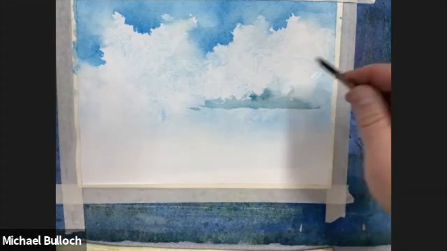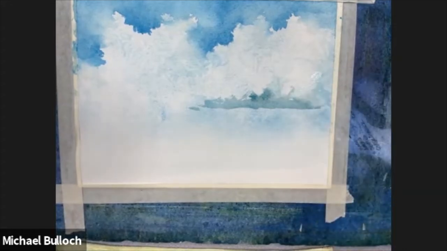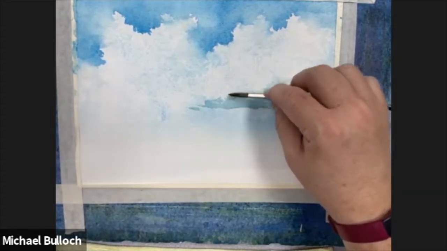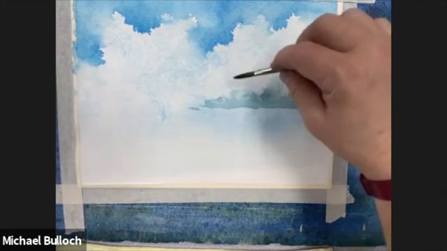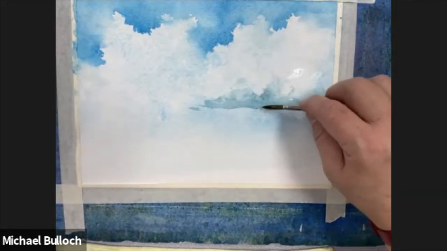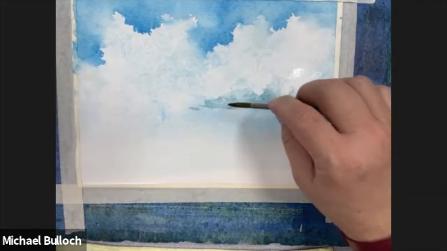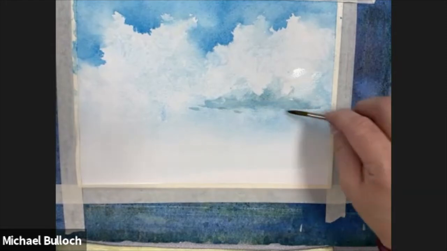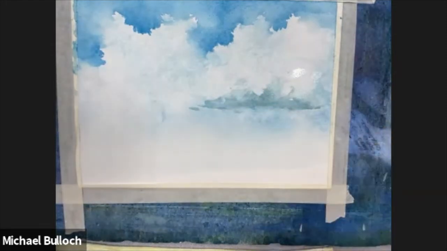So I'm holding this sideways, and mostly it's clean. I'm just cleaning my brush out, and then I'm coming in, and I want a little bit coming back up like that. I don't want this. This isn't going to stay that sharp a line. I'm going to come back in and soften that.